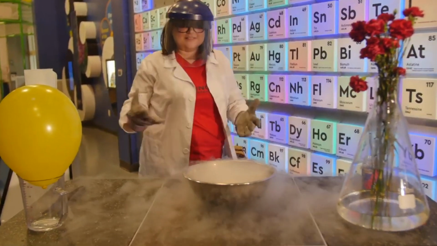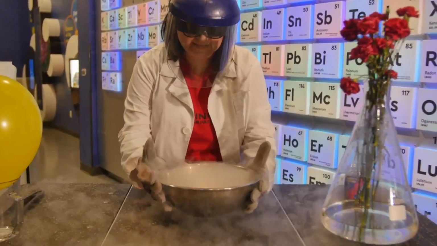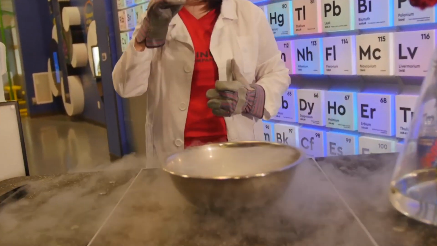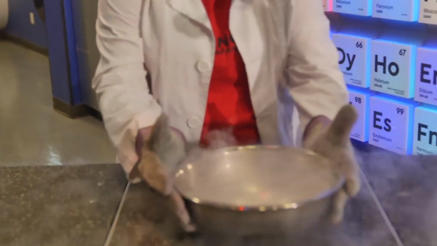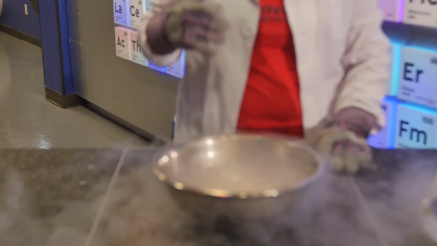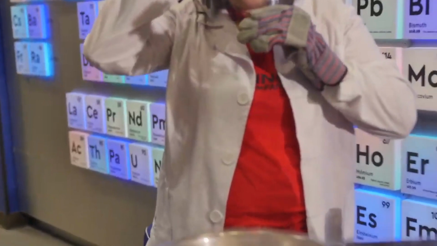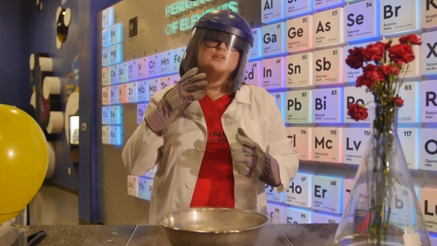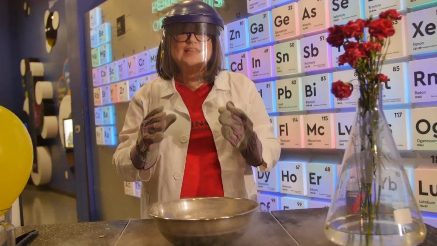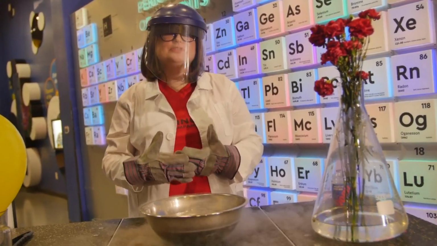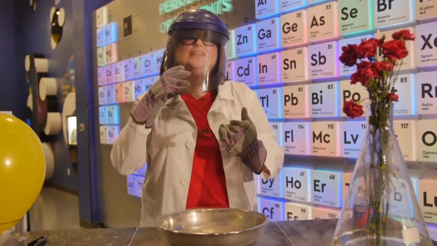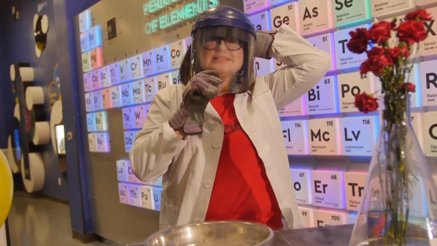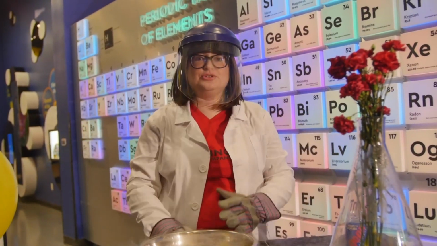Okay, so inside this bowl, you guys, we have an element in pure form. We have nitrogen. Nitrogen, as you can see, is in a liquid form right now, but it's quickly and rapidly boiling off and turning into a gas. The temperature of the nitrogen is negative 322 degrees Fahrenheit. That is really, really cold. That's about 10 times colder than an ice cube, you guys.